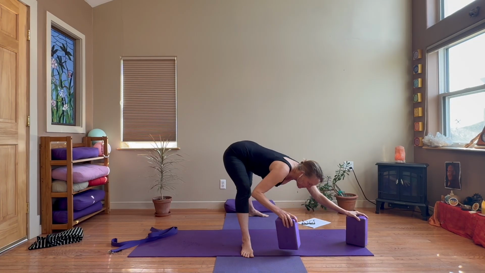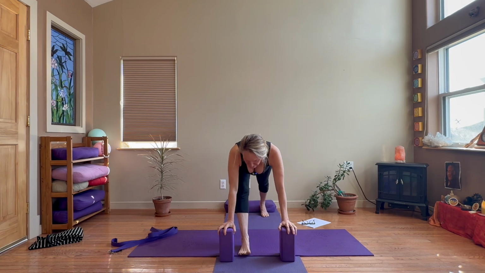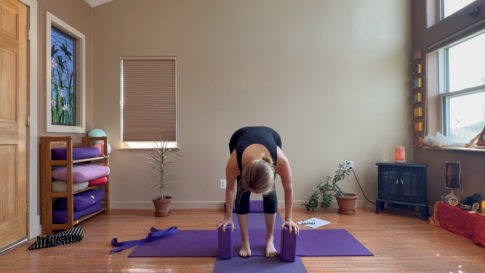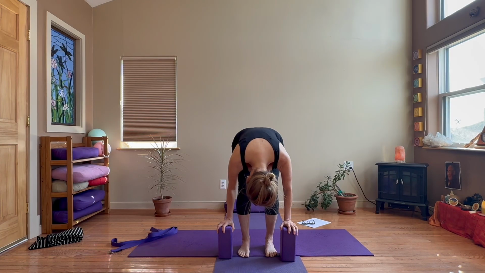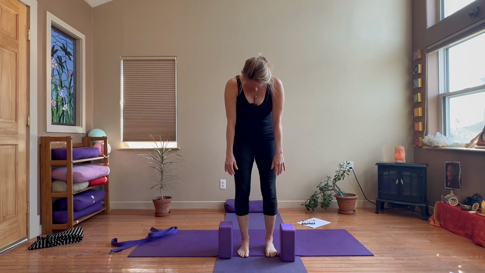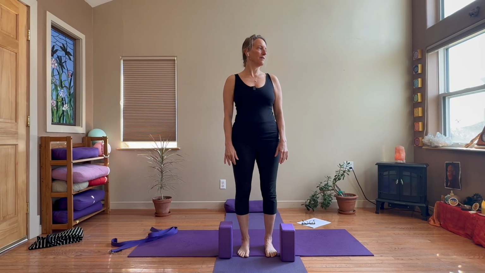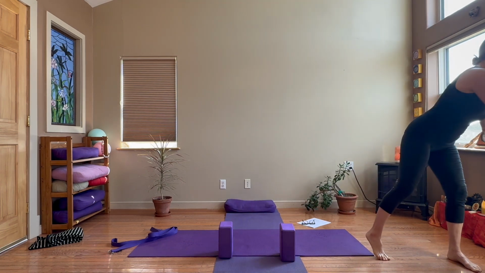And then when you're ready, inhale and walk yourself out. Take your time, turning the back foot again, hands on blocks, taking weight into the front foot, either tapping your foot forward or taking a giant step. Letting go of the head. Nice. And keeping knees bent, round your back up. Round it. Round it. Beautiful. We're going to come to the wall.